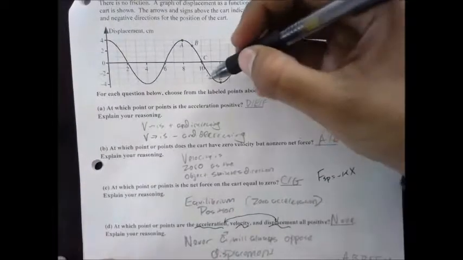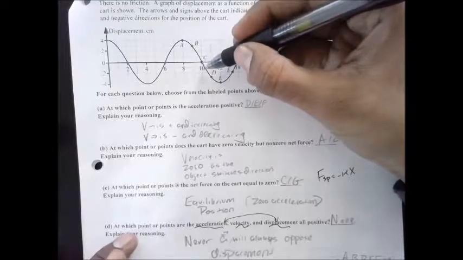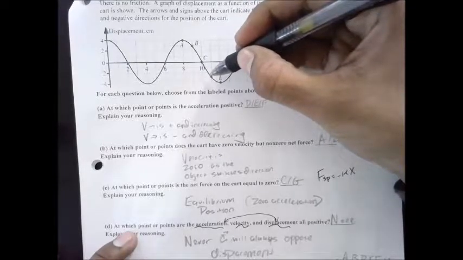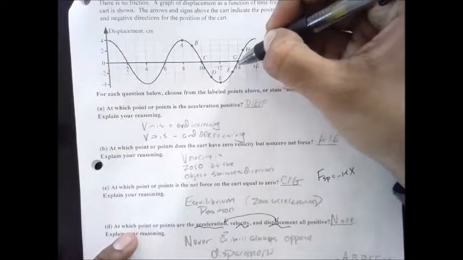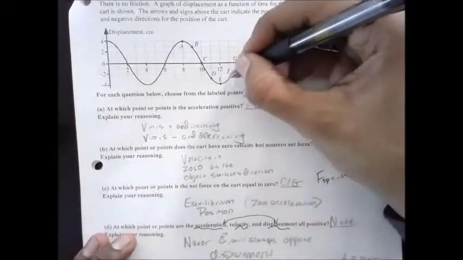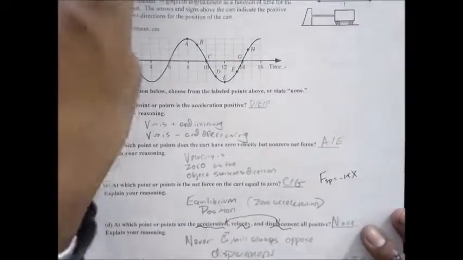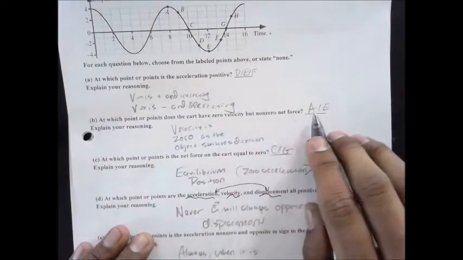And so if we talk about the rate of change of displacement, that is velocity, you can see the rate of change is negative and decreasing, right? And here the rate of change is positive and increasing throughout this area. Okay, so at which point or points does the car have zero velocity but non-zero net force?